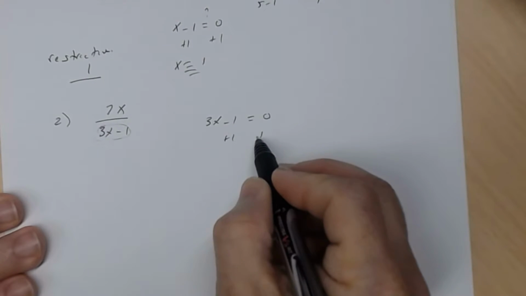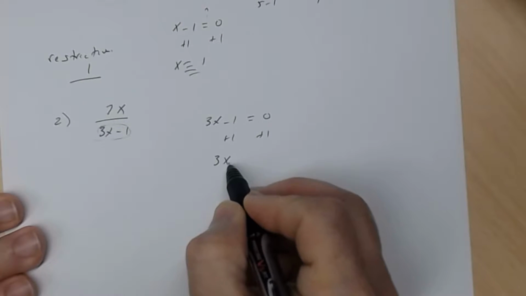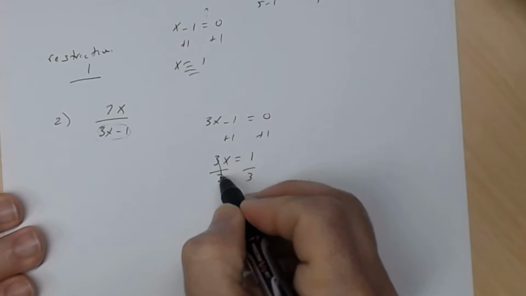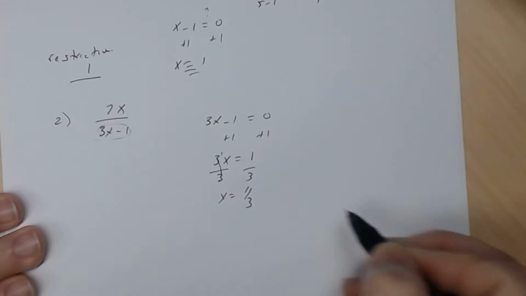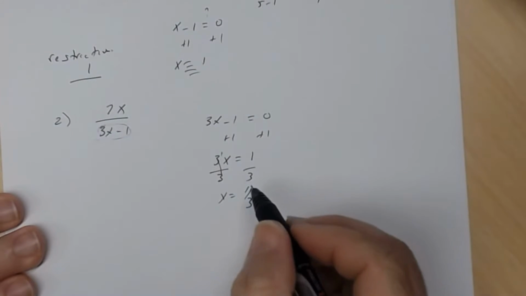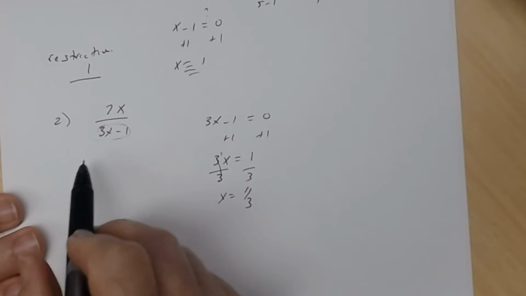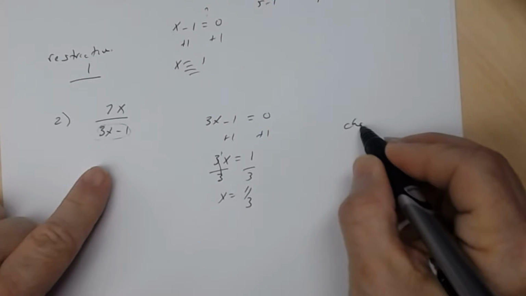So I'm going to add 1 to both sides. And then combine like terms, I get 3x equals 1. Divide both sides by 3. I get x equals 1/3. So x equals 1/3 is going to make this denominator 0. That's what it is. And you can check it. Let's check to see if this is true.